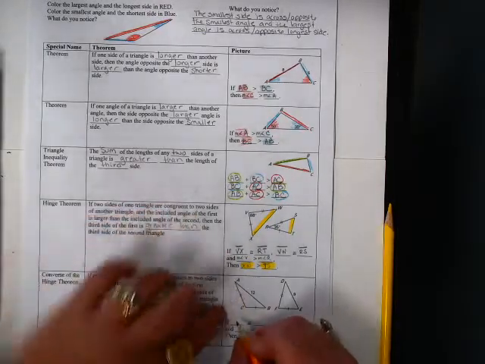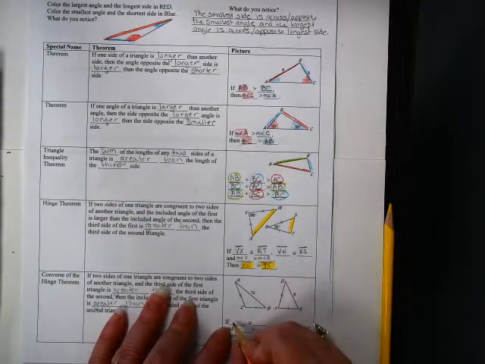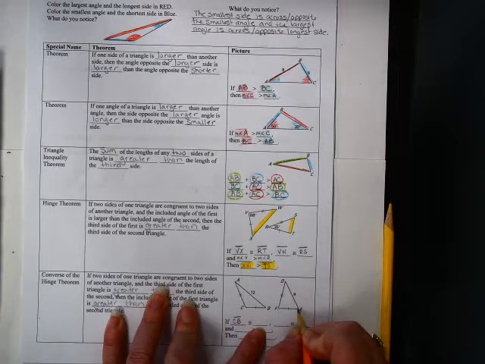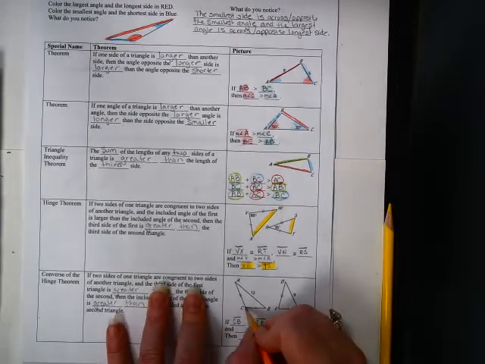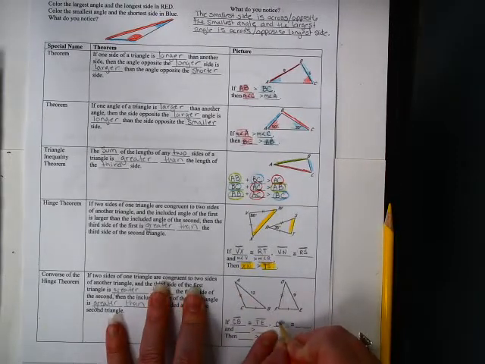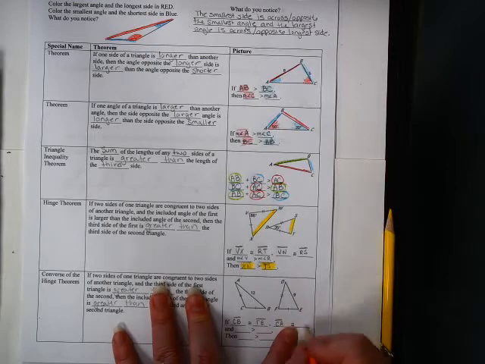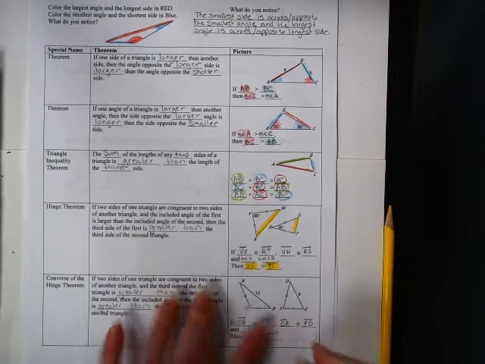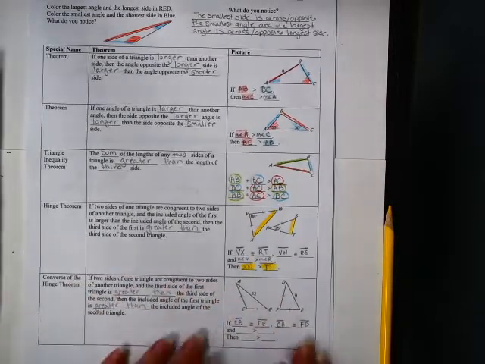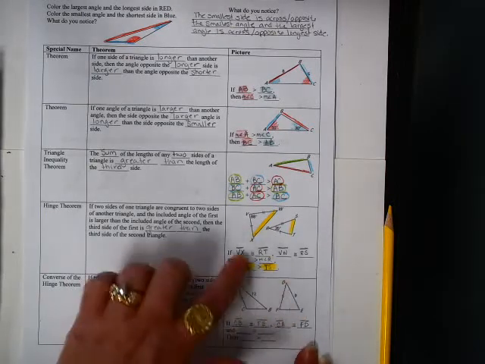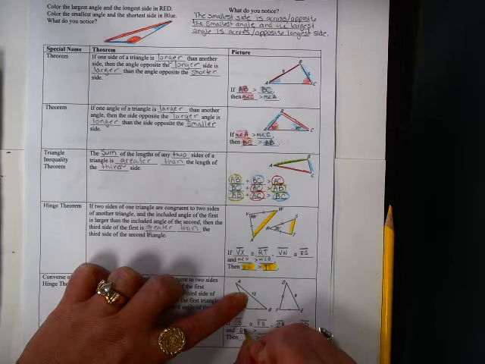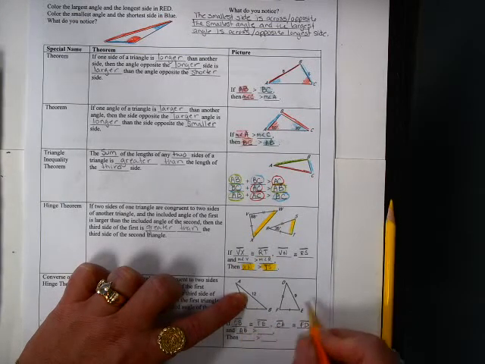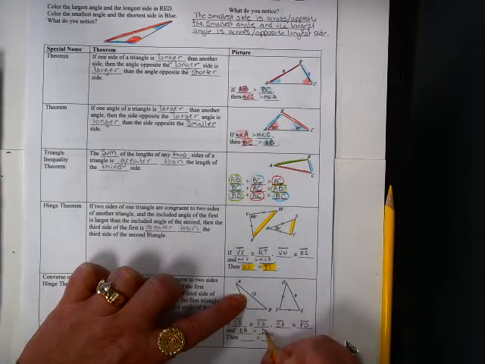We have two sides that are congruent: CB is congruent to FE, and CA is congruent to FD, which is shown here in our diagram. And we know that this third side right here, AB, you see without segment notation, is larger than DE.